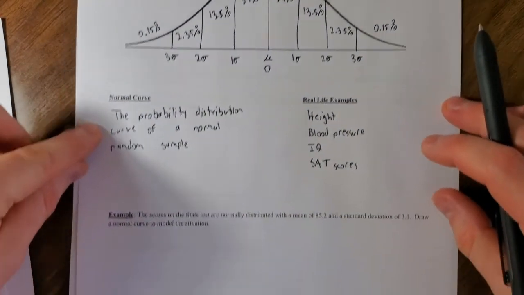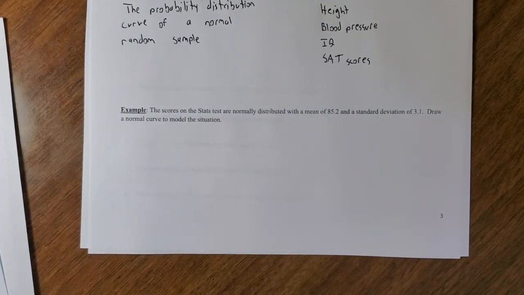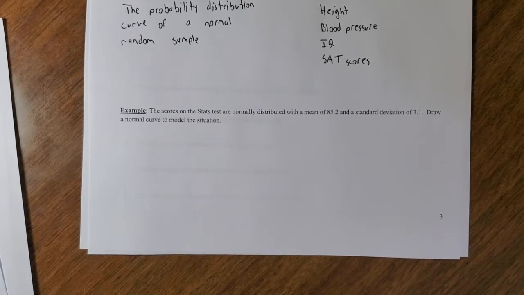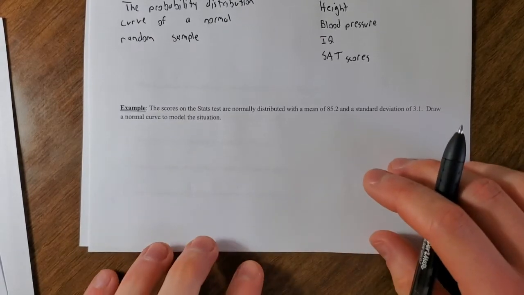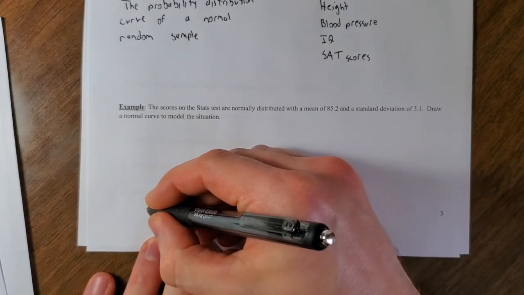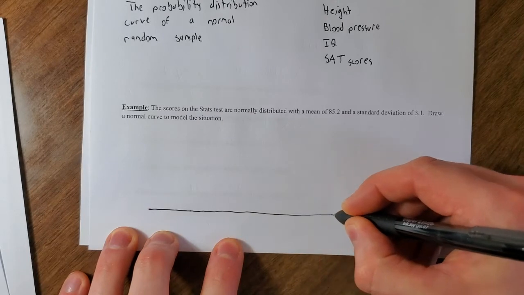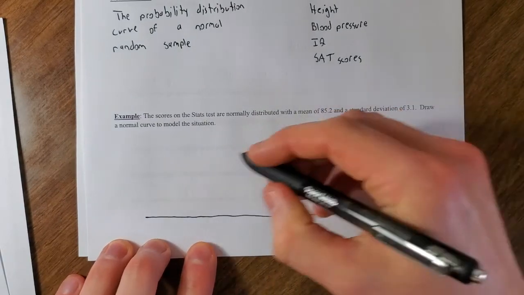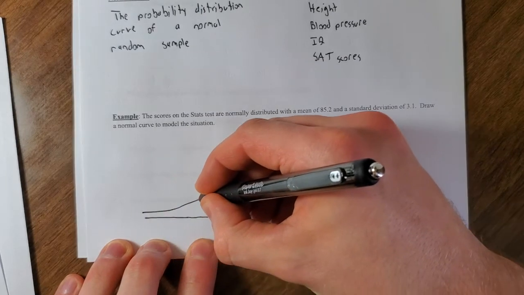Let's try and make one of these on our own here. We've got the scores of a stats test are normally distributed with a mean of 82.5 and a standard deviation of 3.1. Let's draw the normal curve to model this situation. Let's start off with our axis here. And these are a little tricky to draw, but just do your best.